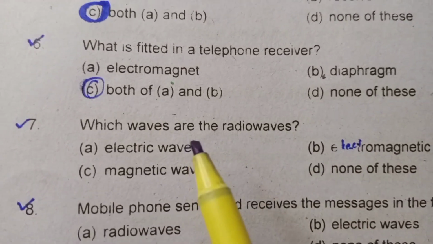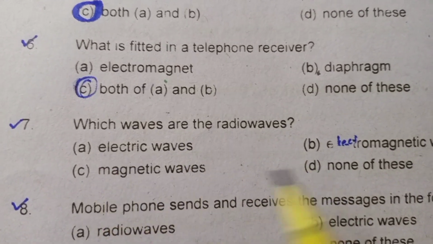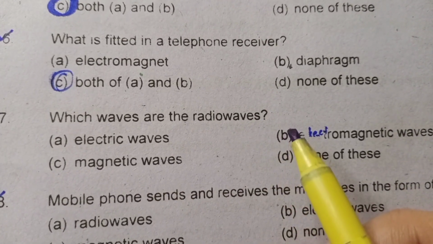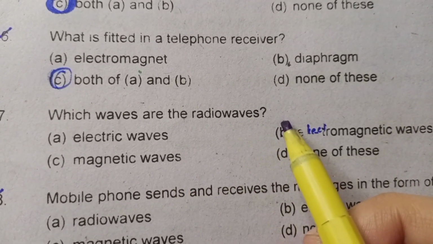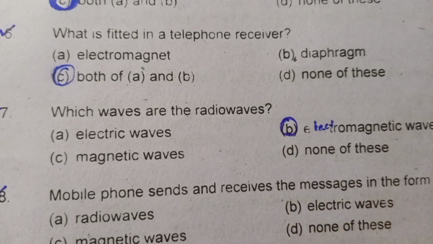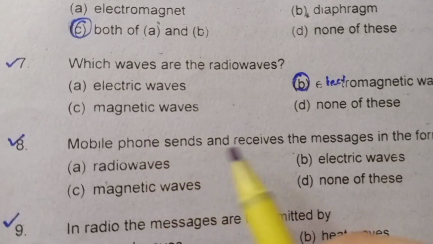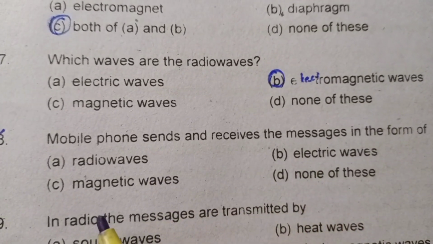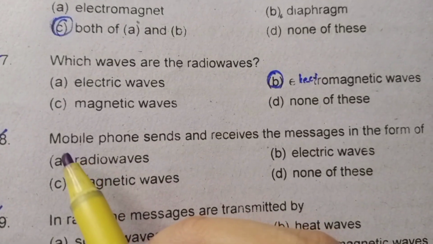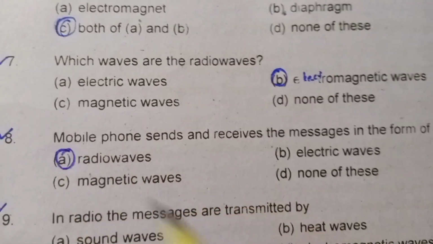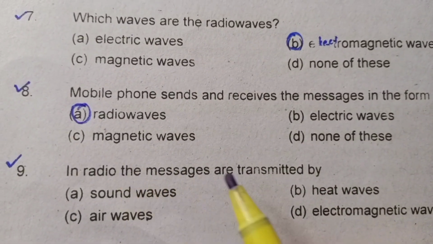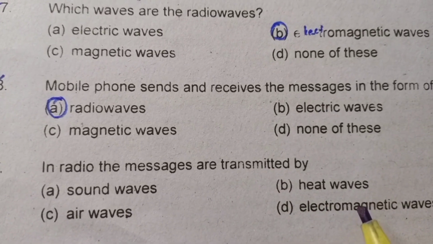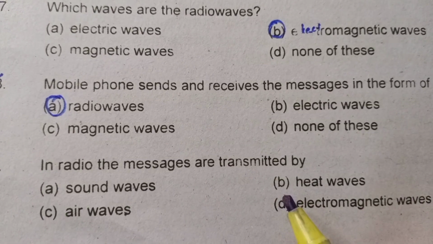So next we have which waves are the radio waves. इनमें से कौन सी वेव जो है रेडियो वेव्स है? इलेक्ट्रिक वेव्स, इलेक्ट्रोमैग्नेटिक वेव्स और मैग्नेटिक वेव्स और नन ऑफ दिस. सो राइट ऑप्शन है इलेक्ट्रोमैग्नेटिक वेव्स. बी इज द राइट ऑप्शन. And next we have mobile phone sends and receives the messages in the form of radio waves, electric waves, magnetic waves or none of these. So right option is option A, radio waves. So next we have in radio the messages are transmitted by sound waves, heat waves, air waves or electromagnetic waves. So right option is option D, electromagnetic waves.